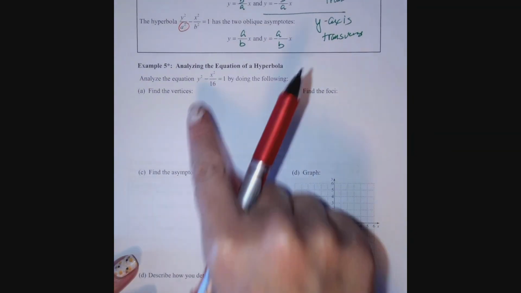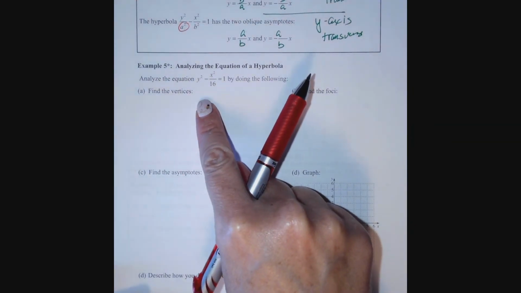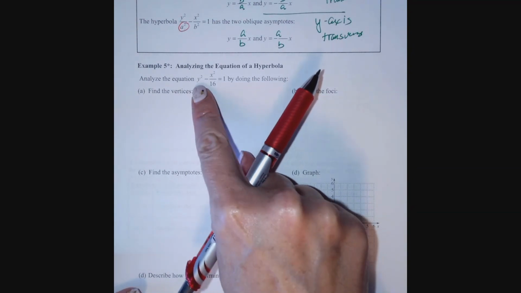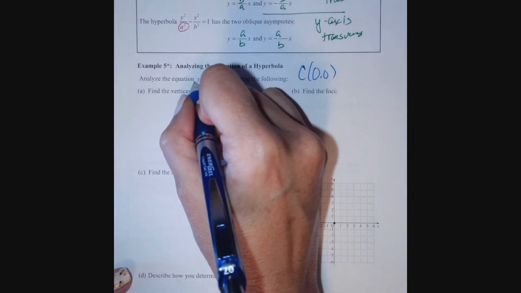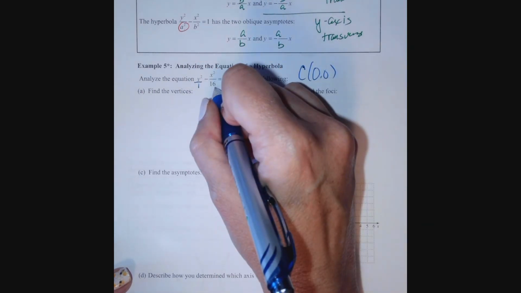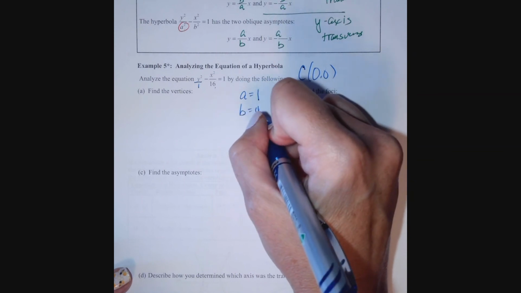We're going to look at that in just a second. Let's practice right now. Alright, analyze this equation, y squared minus x squared over 16 equals 1. Okay, so I haven't messed with my x squared and y squared, so I see that my center is going to be at the origin, so I can plot the center at the origin if I want to. I know some things. I know because this would be y squared over 1, I know that a is 1, and because this is b squared, I know that b is 4, and I can find c by adding the sum of those squares and taking the square root.